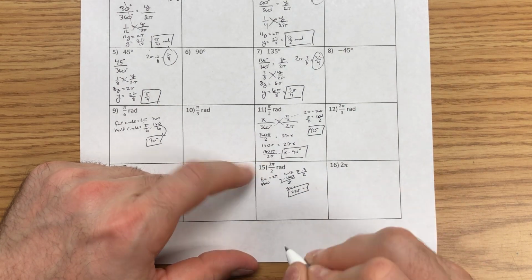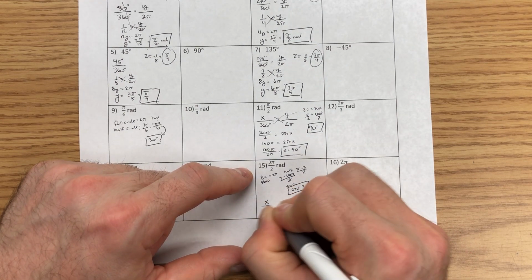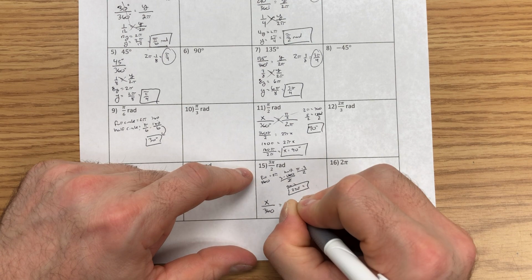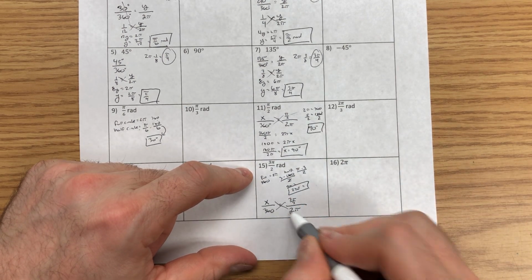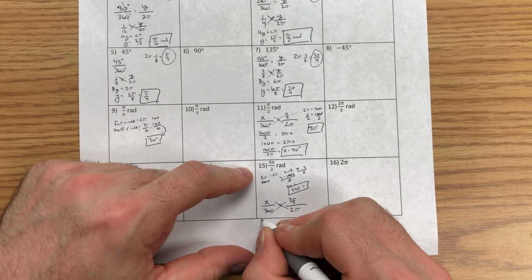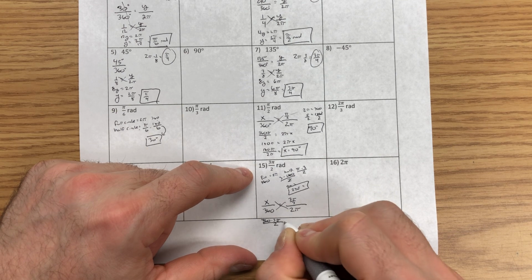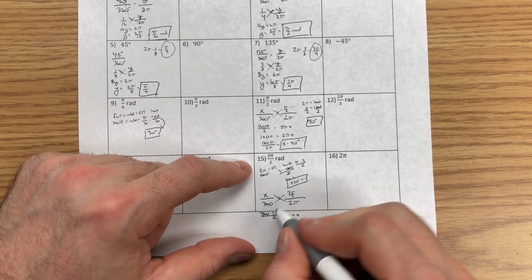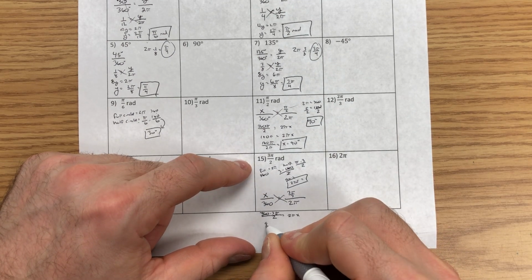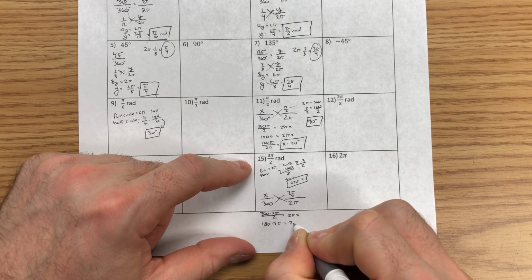Let's see if I can get 270 degrees algebraically. So I have x over 360 is equal to 3 pi over 2 over 2 pi. Cross multiply. So that's 360 times 3 pi over 2 is equal to 2 pi x. 360 divided by 2 is 180 times 3 equals 2 pi x.